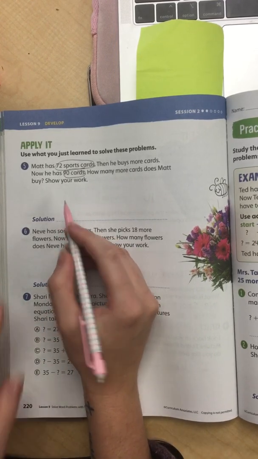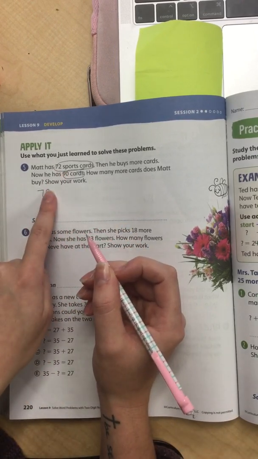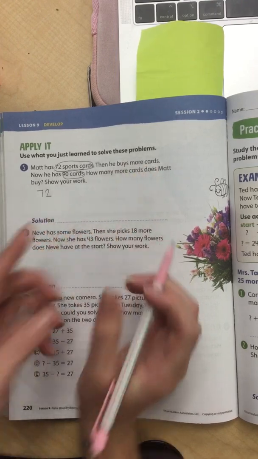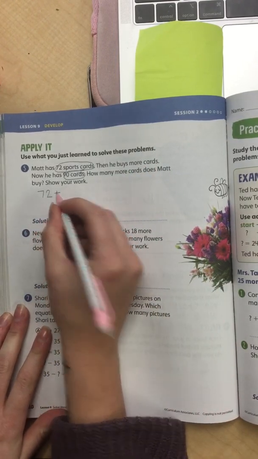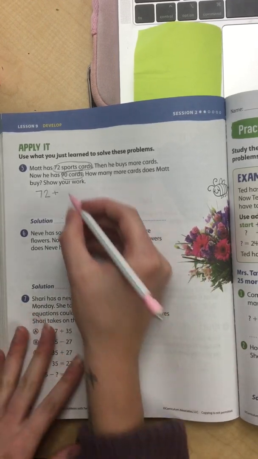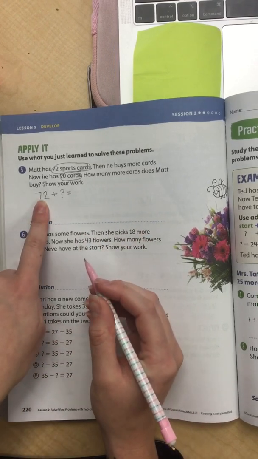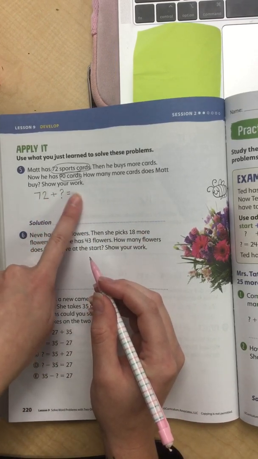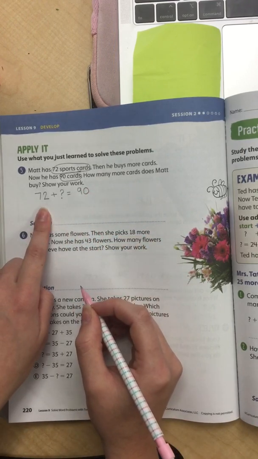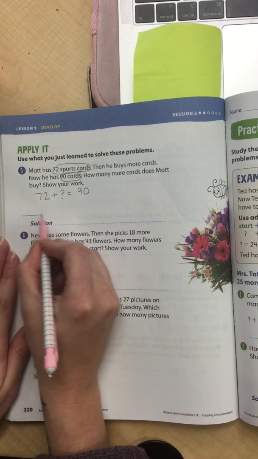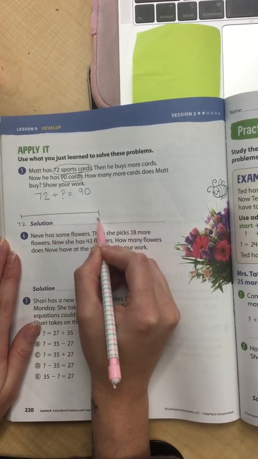So, we started off with 72 cards, right? Started off with 72 cards. He buys more. So when you buy more of something, you're getting more of it, right? We're buying more. Do we know how many he bought more? No. So I'm going to kind of do my question mark. We started with 72. He bought more. And now he ends with a total of 90 cards. So we can solve it this way. If we solve it that way, we can start with 72 and jump to 90.